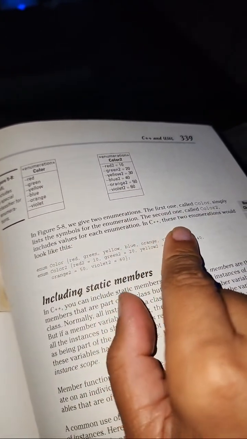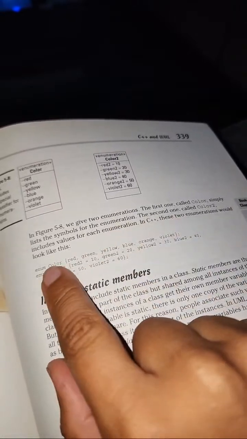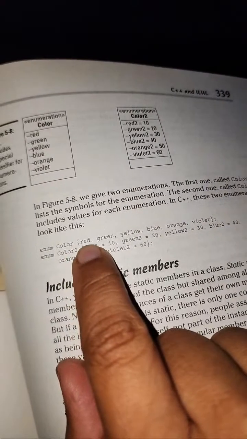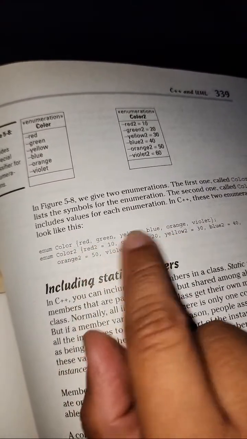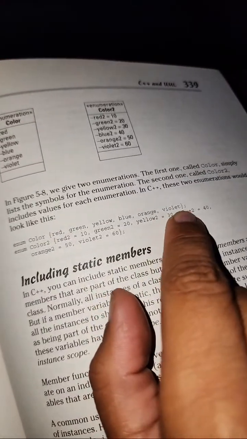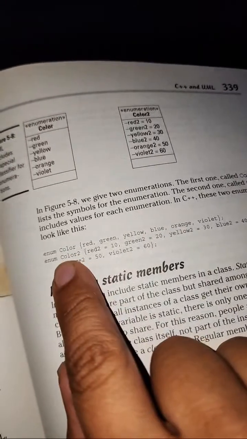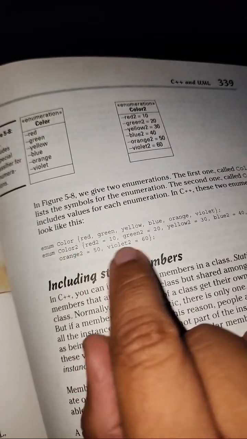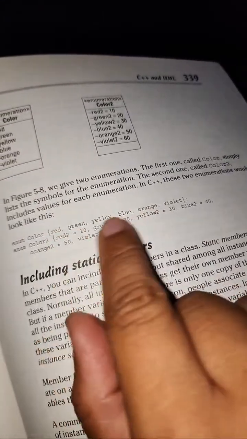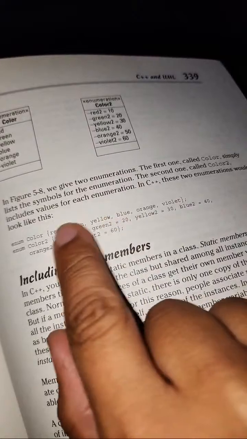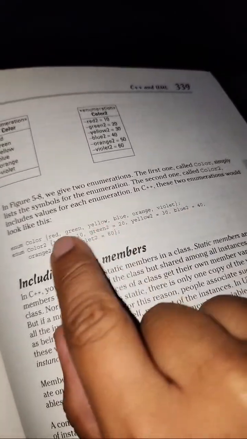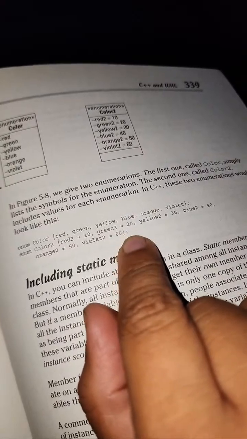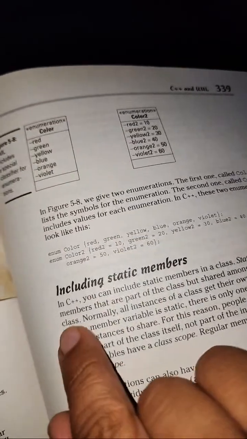In C++, these 2 enumerations would look like this. So in this case, you have your color, your curly brace, you have your colors in there, you close your curly brace, you put your semicolon, and then you do the same with color 2, setting all the variables that have the 2's in there equal to the values they're supposed to be, and then end with the curly brace and also the semicolon.